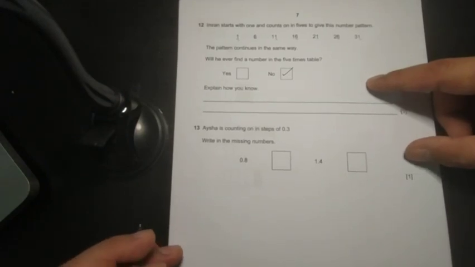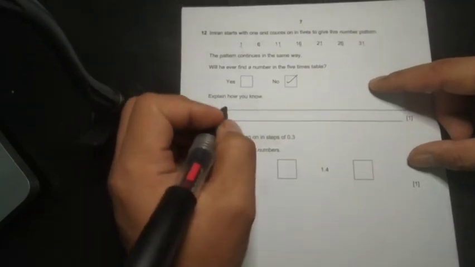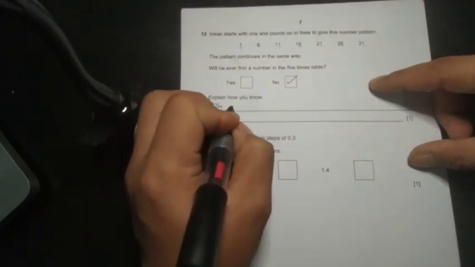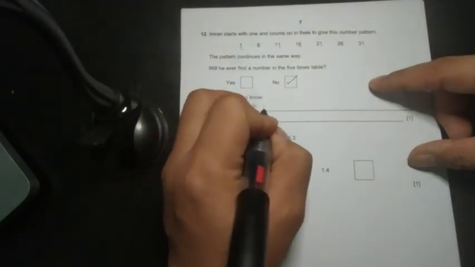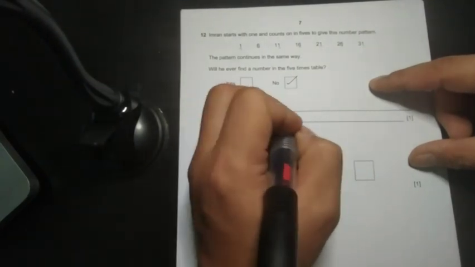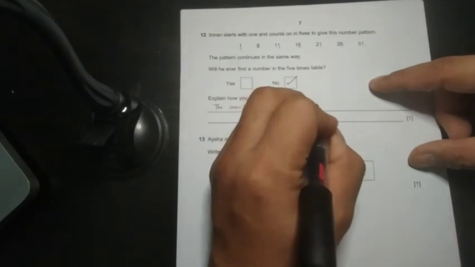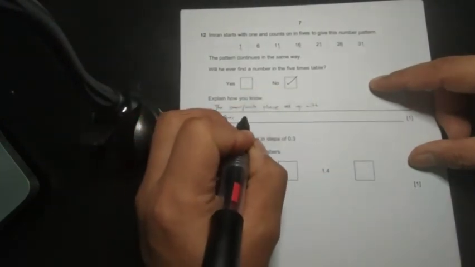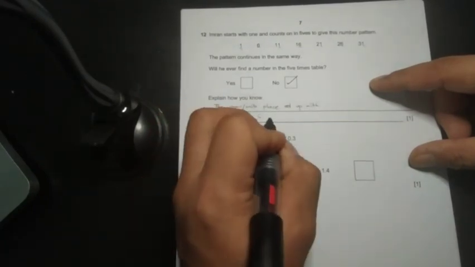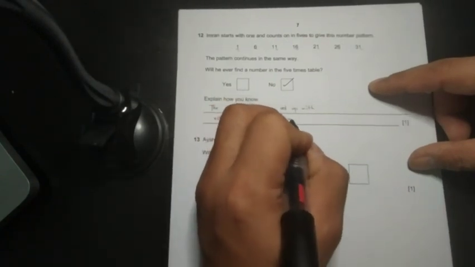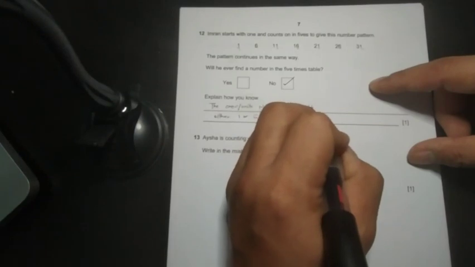Okay, so the answer here is no. Why not? Alright, so as you notice here, the digits in the units spot, or the ones place, always end up with either 1 or 6, which are not multiples of 5.